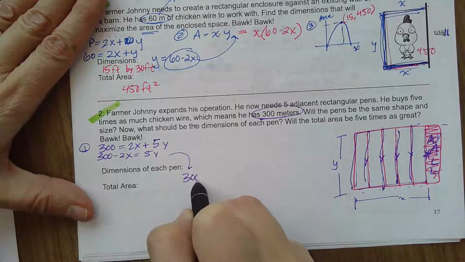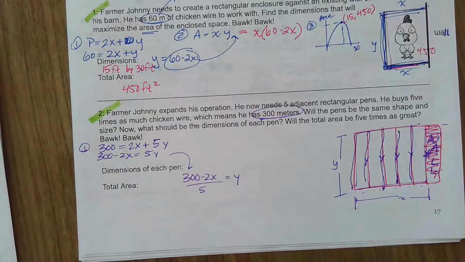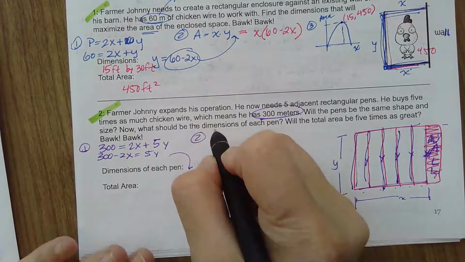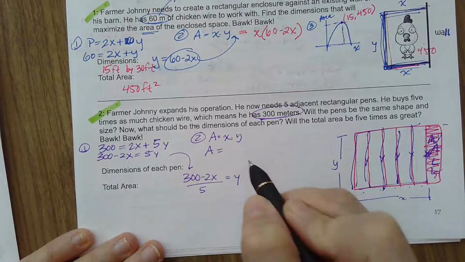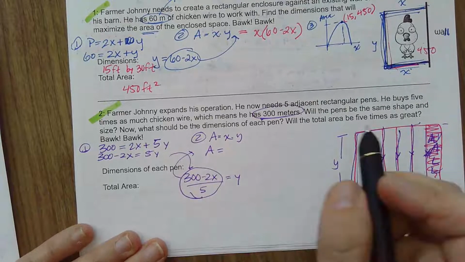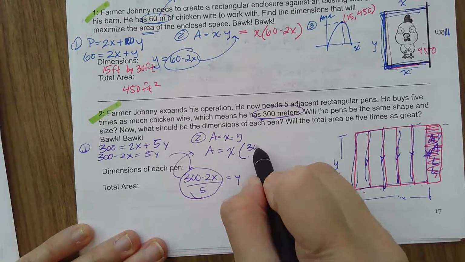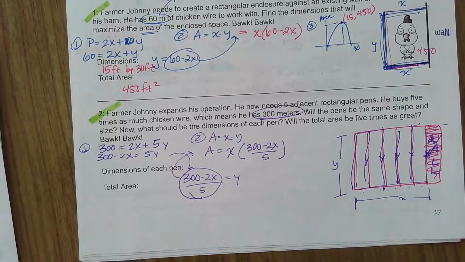So I get y equals (300 minus 2x) over 5. The next step is to do the area, which is x times y. Since we now know y, we're going to substitute this value into our equation and get x times (300 minus 2x) over 5. So that becomes the equation we're going to put into our calculator.